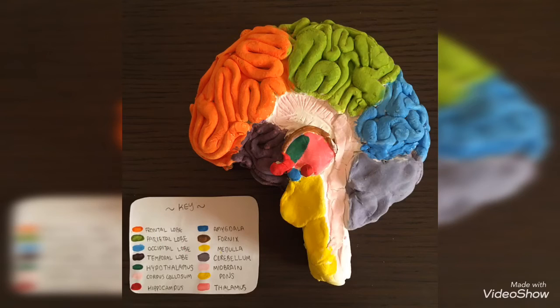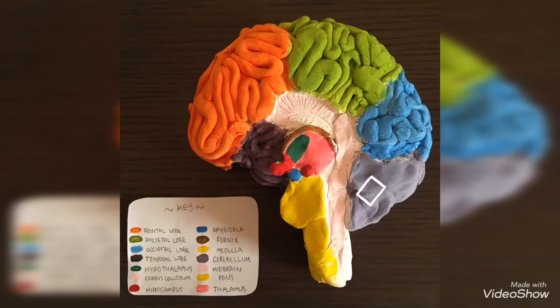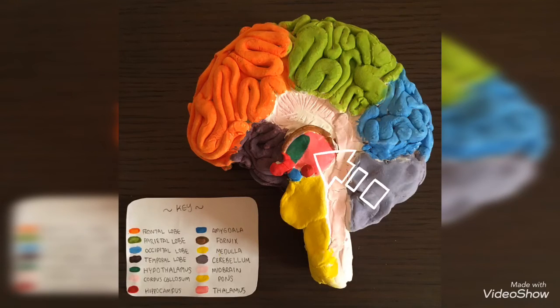The thalamus is a pink circular structure located on the model. Its role and job is to receive sensory signals arriving from the spinal cord and send them to their designated areas in the forebrain.